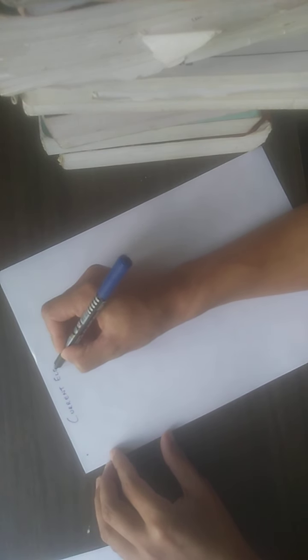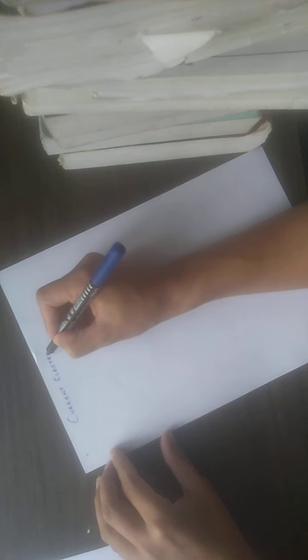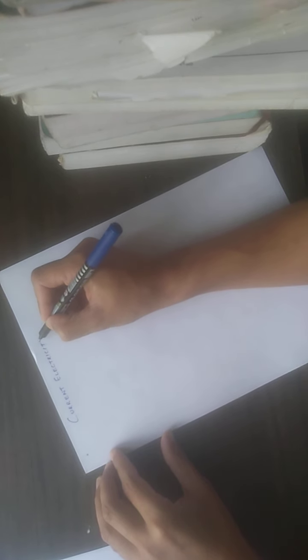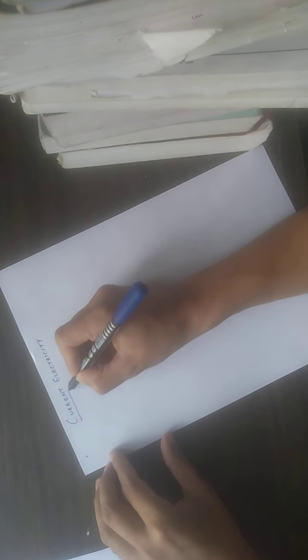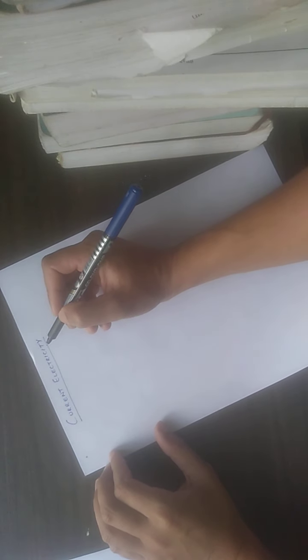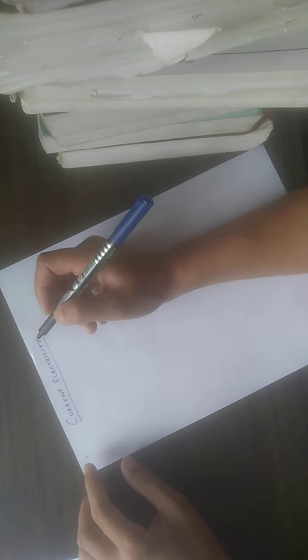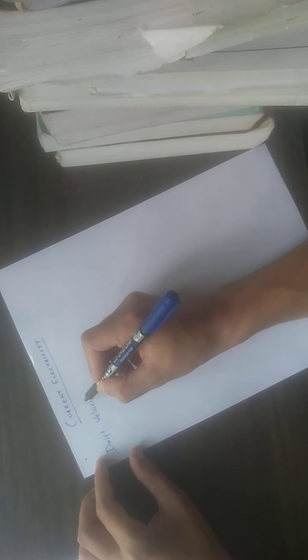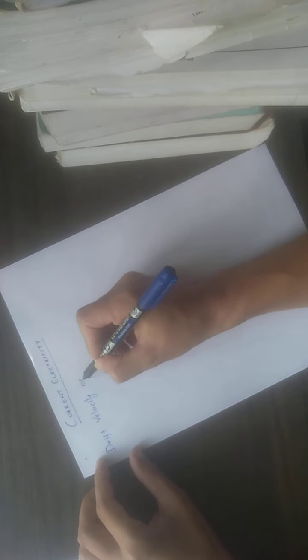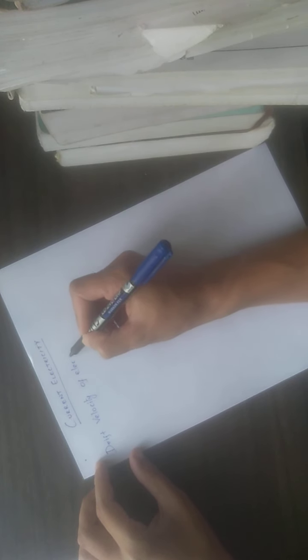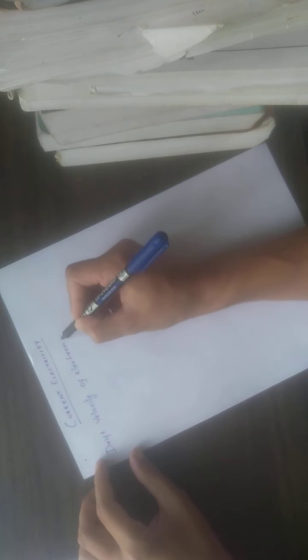electricity, current electricity. So under current electricity, our topic for today will be drift velocity of electrons. Drift velocity of electrons.